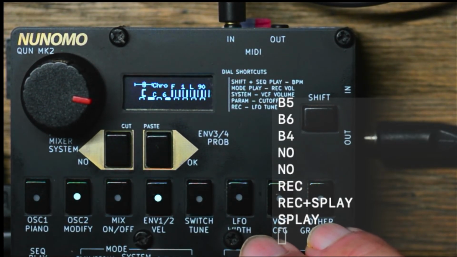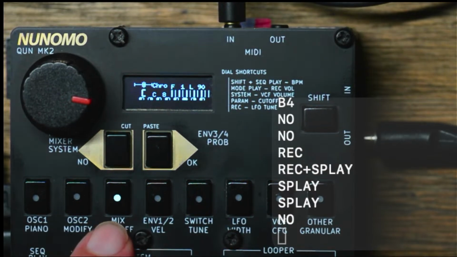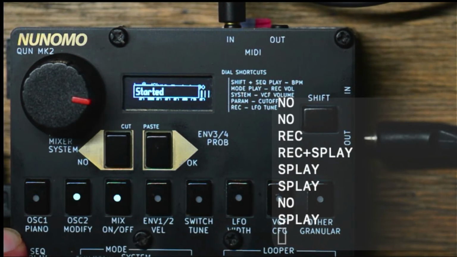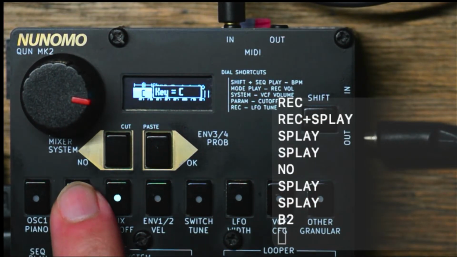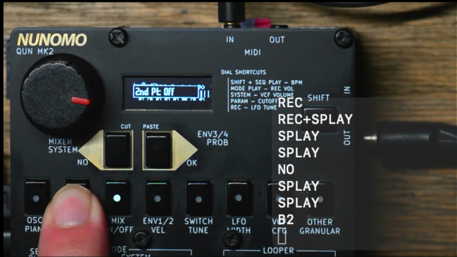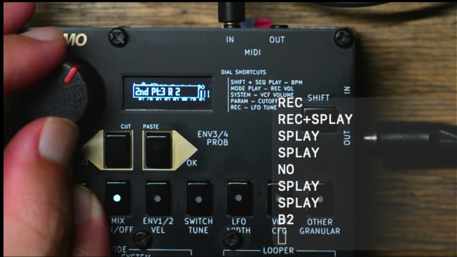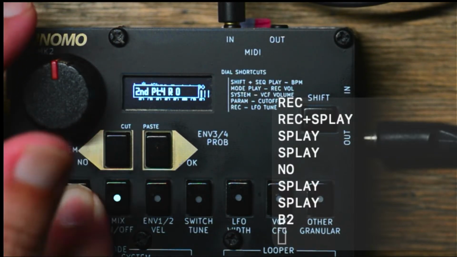And right now it's just playing this, and then go back to pattern 3, and next I'm gonna set pattern 4 as a second pattern.